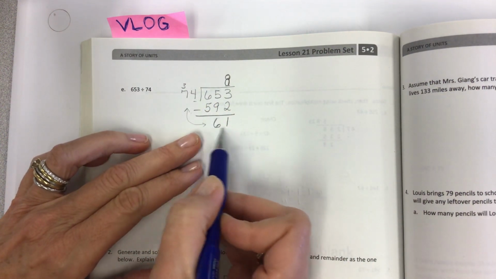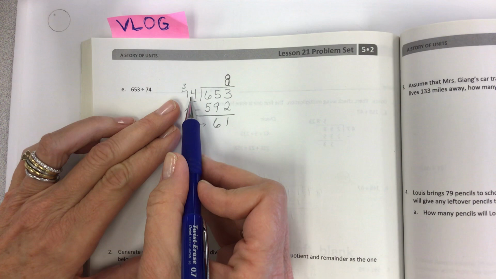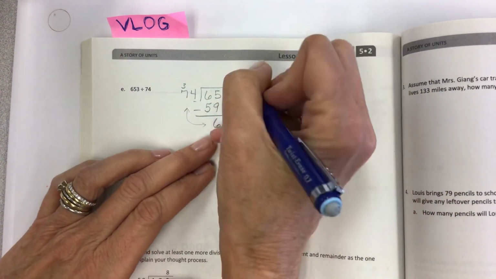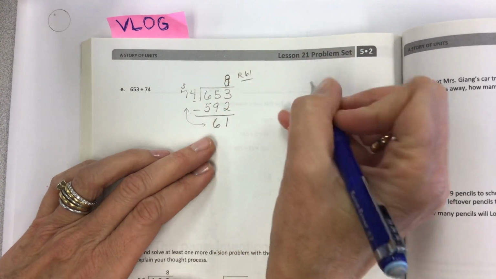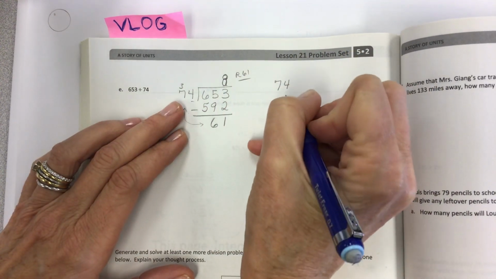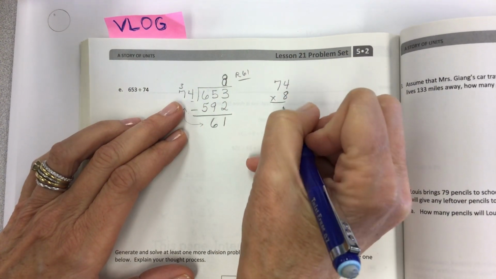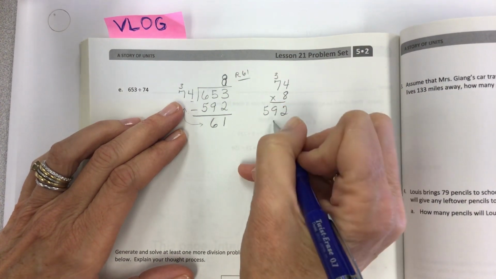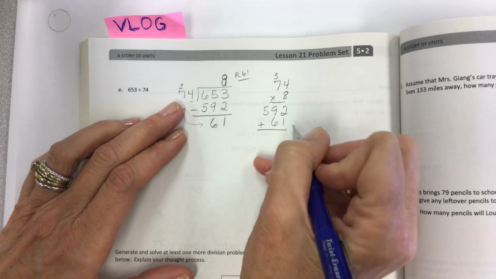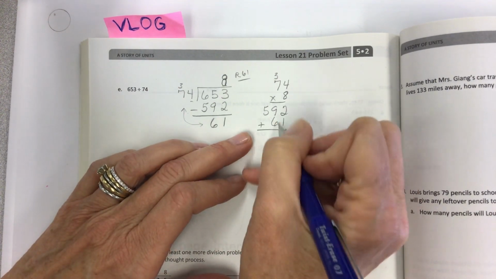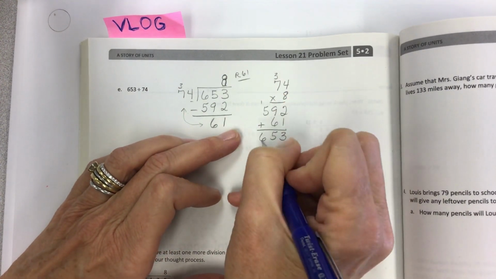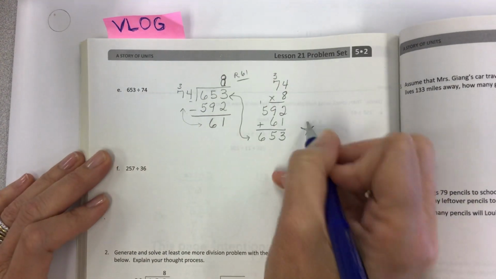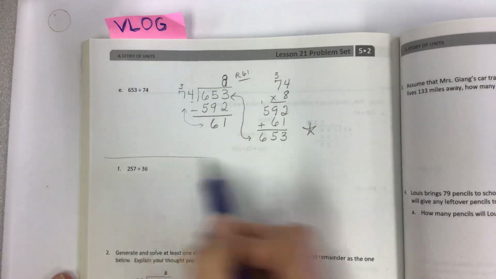And that's fine. I can have a really huge remainder as long as it's not 74. If I had 74 here, I would have to bump that up. So remainder 61. 74 times 8. 8 times 4 is 32, 56, 59, plus our 61. That's a really big remainder. And then 15 and 653, and wham. Look at that. They match, and so we're very happy.